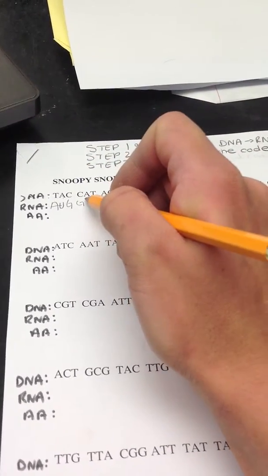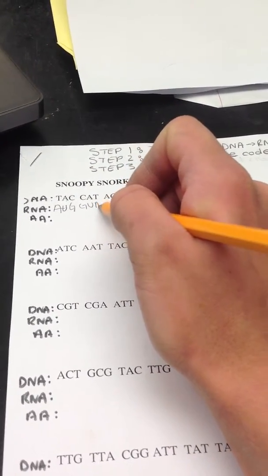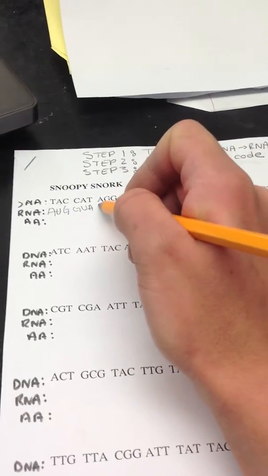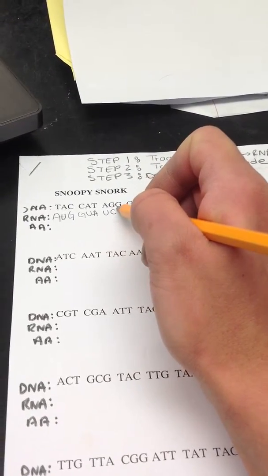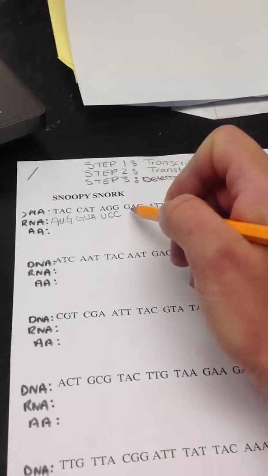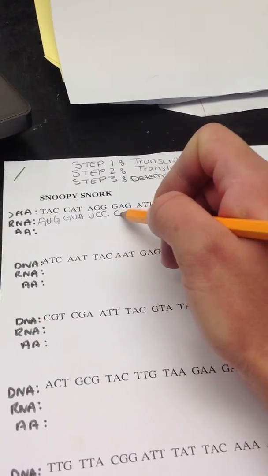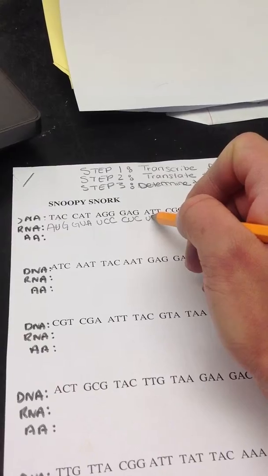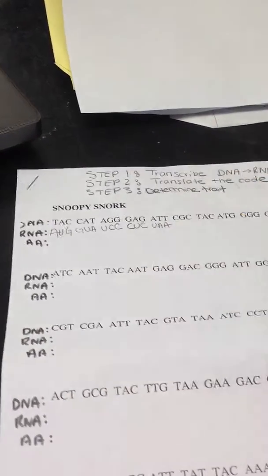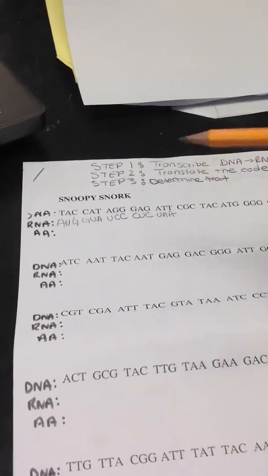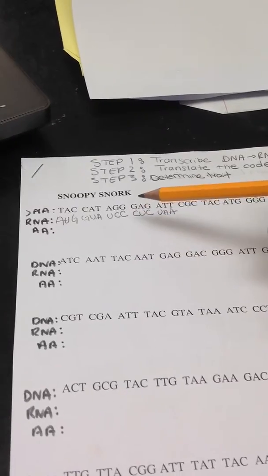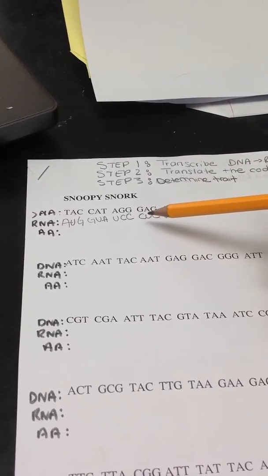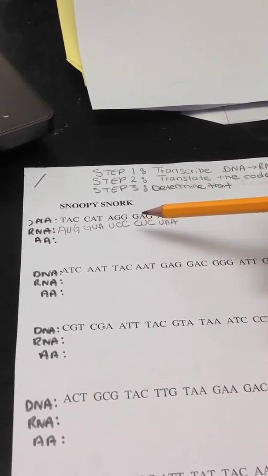C would go with G, A would go with U, T would go with A. A would go with U, G would go with C, G would go with C. G goes with C, A goes with U, G goes with C, A goes with U, T goes with A, T goes with A. So I'll stop there. Okay? So that is the process of transcription I just did. I made a copy of DNA into RNA, and again, this would occur inside the nucleus.